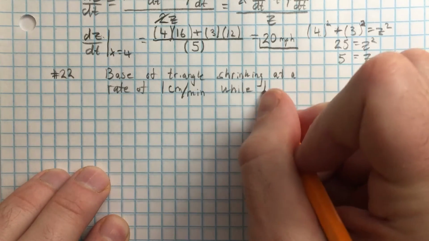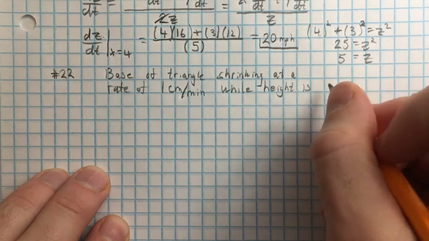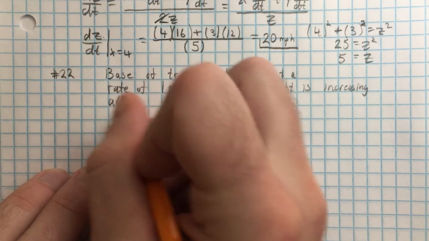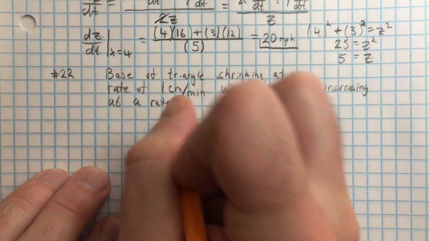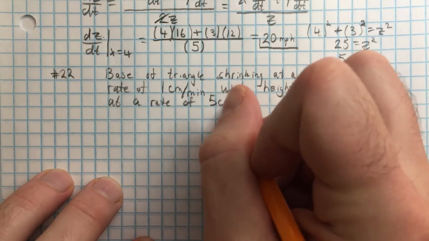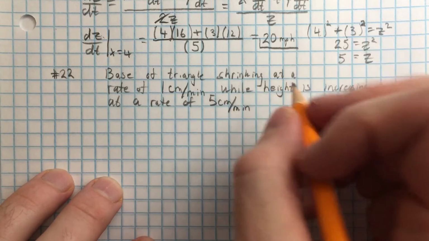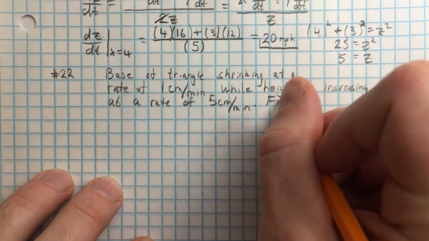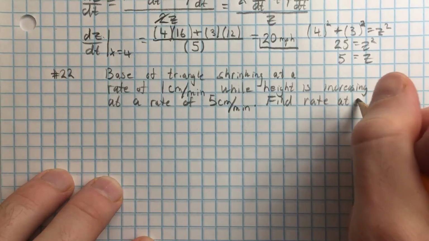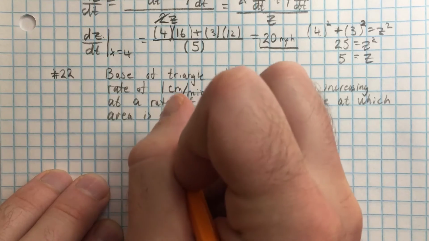I'll try to condense this just a little bit, condense the wording. While height is increasing at a rate of 5 centimeters per minute. Find the rate at which the area is changing.